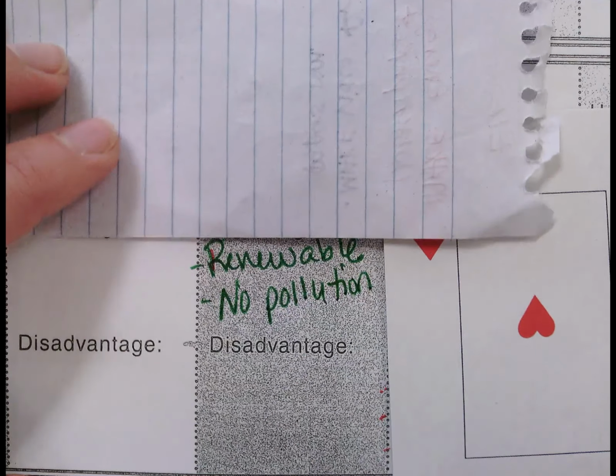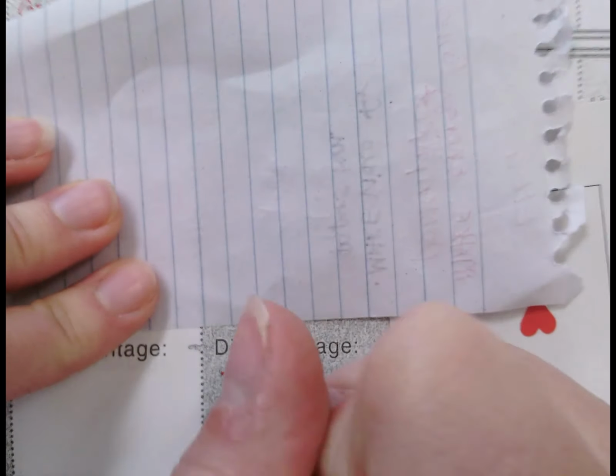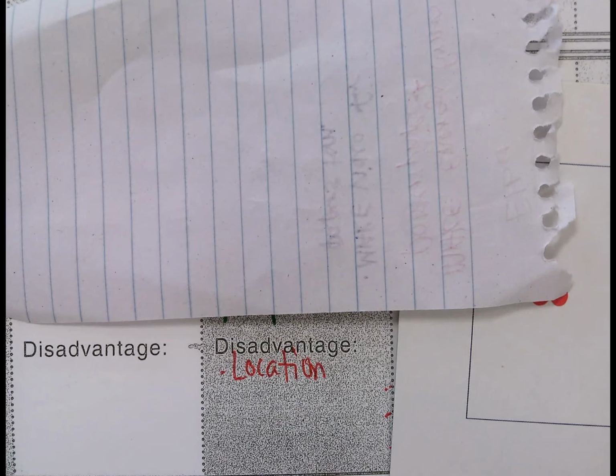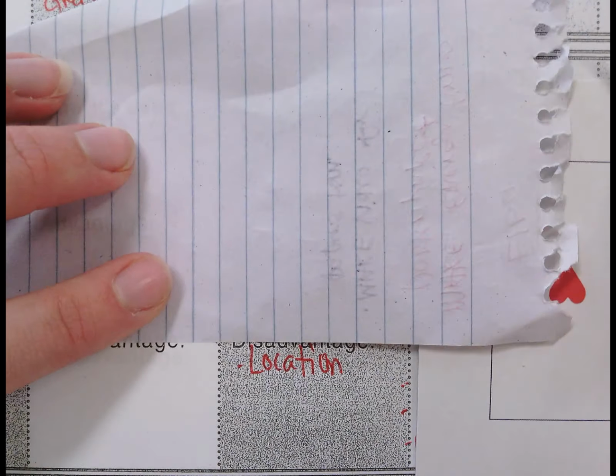However, some big disadvantages are location. Not everywhere you can just build a dam. Here, the Hoover Dam, pretty cool. Lots of Grand Coulee Dam. If you ever, I think, watch a Bill Nye about it, it's on there. So location, you have to be close to some sort of water source in order to generate this electricity.